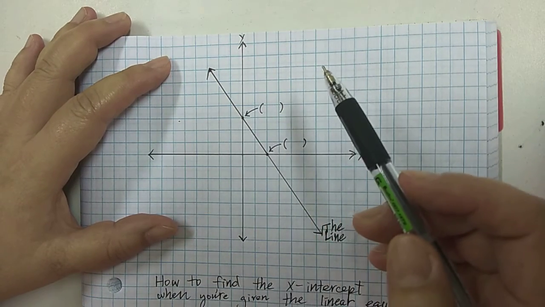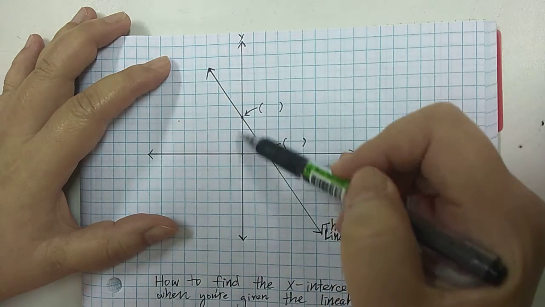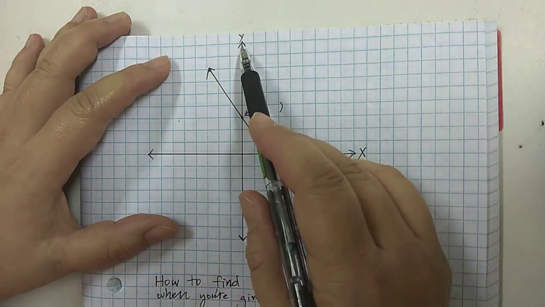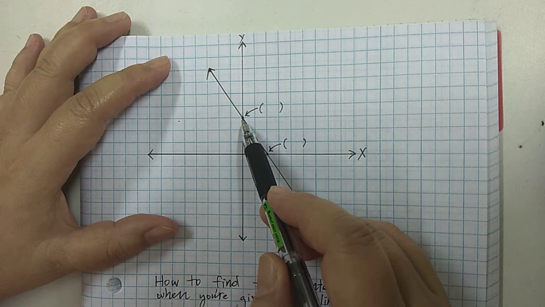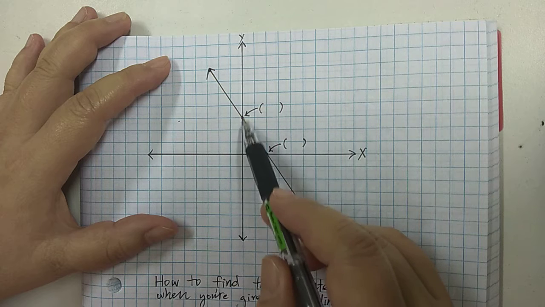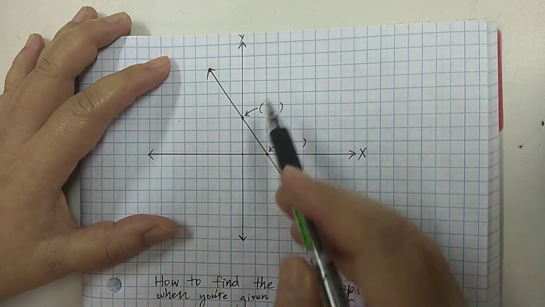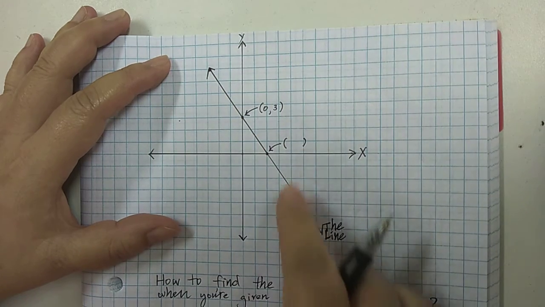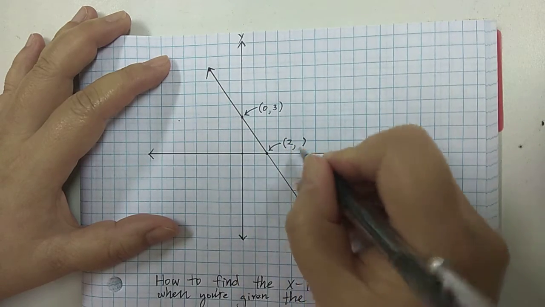I want you to notice something about this linear graph. It has two points on it, one that crosses the y-axis and one that crosses the x-axis. At the point where the line and the y-axis intersect, what is the ordered pair? Well, we know that x is 0, but y is 3. 1, 2, 3. So we write it as (0, 3). And there's another point right here where x is 2 and y is 0.